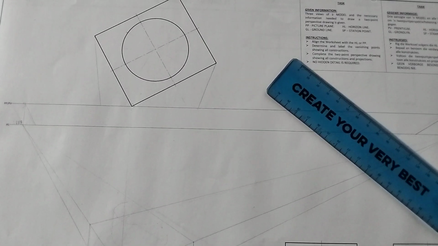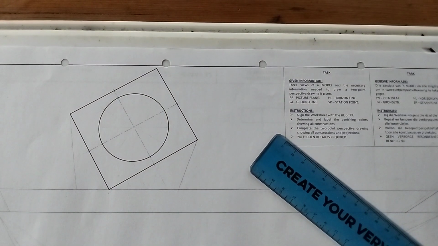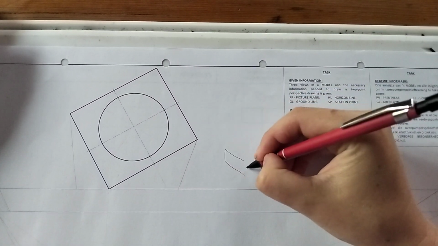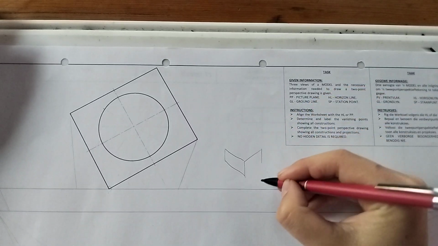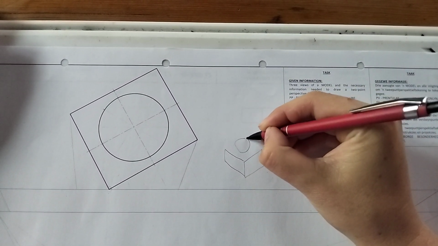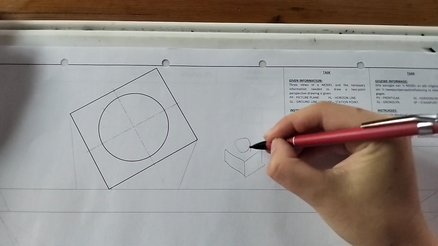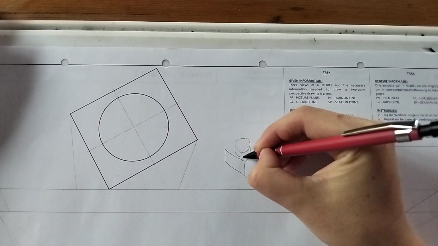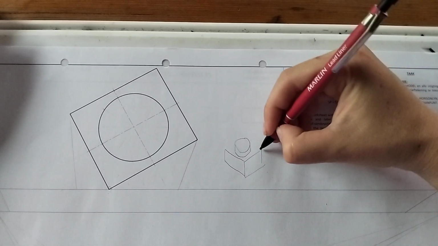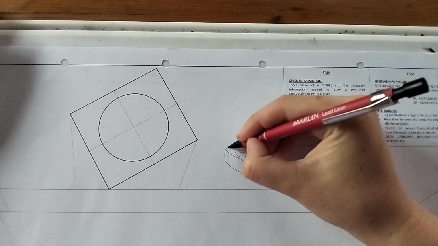Now I'm going to start with the circle, but the thing is, this is how the perspective drawing is going to look. So it's looking like this, and then I'm going to see the top part of the circle. It's going to come down like that, and then I'm going to see the bottom part, but I'm not going to see the whole part of that bottom part.